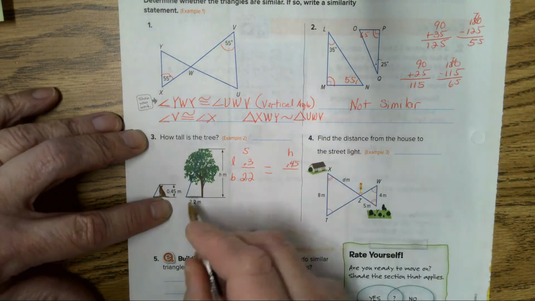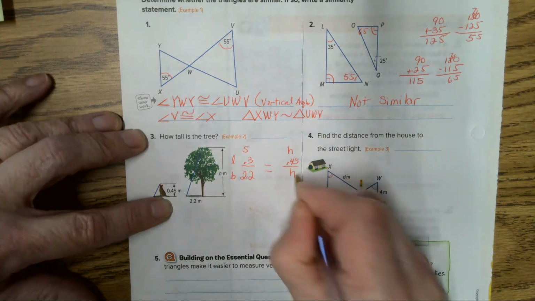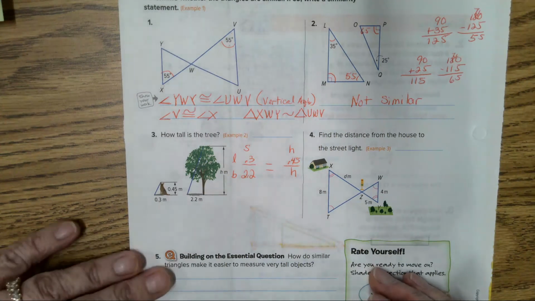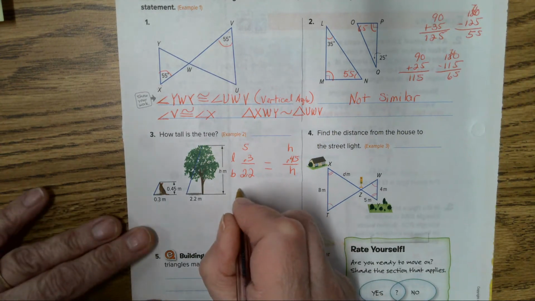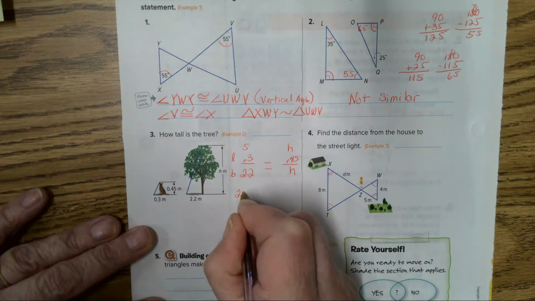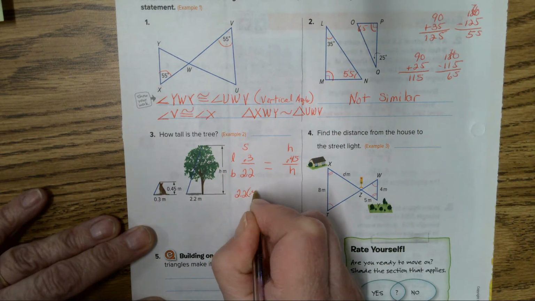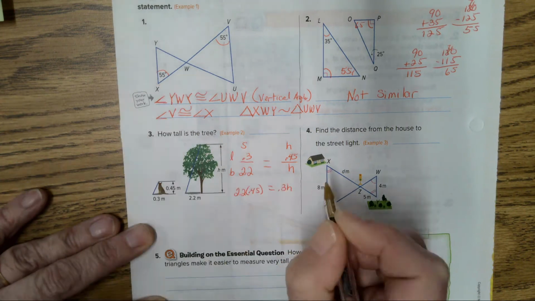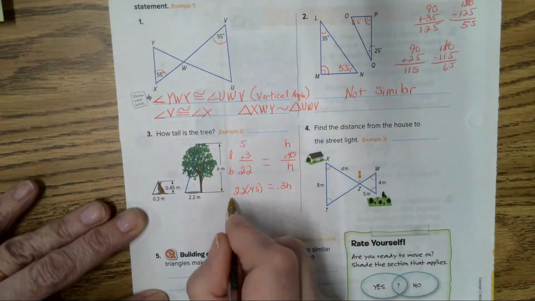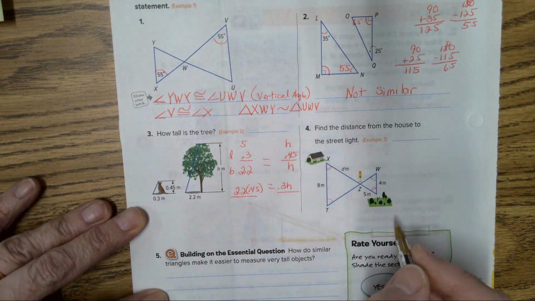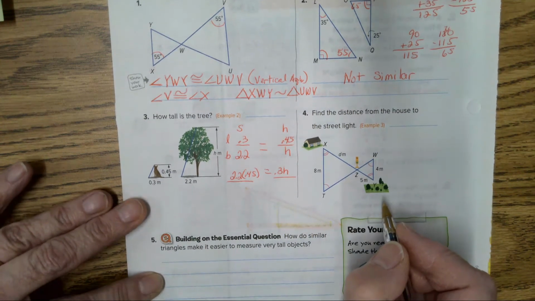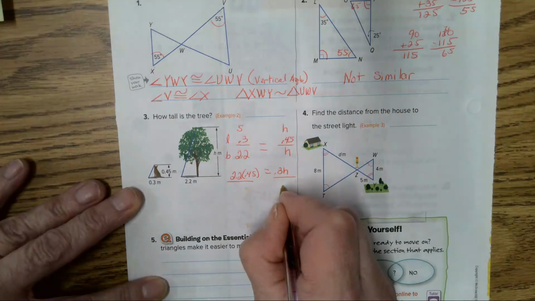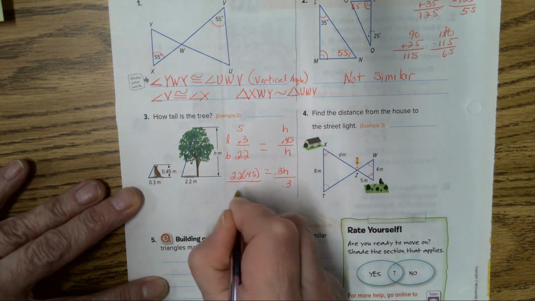The height of the tree, we do not know. Now we do the cross products and divide. So here you're going to have 2 2/10 times 0.45 equals 0.3 times h. Then you're going to divide both sides by what? You've got to solve for h. What do you do to solve for h? Divide by 0.3. Mrs. Robertson always saves you one step.